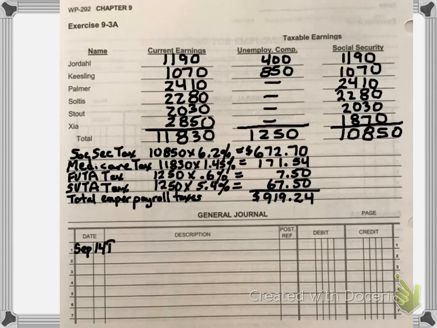We always debit payroll taxes expense for the total of all the employer payroll taxes. So this will be debited for the total that we determined of $919.24. Okay, that's your only debit to the payroll taxes entry.